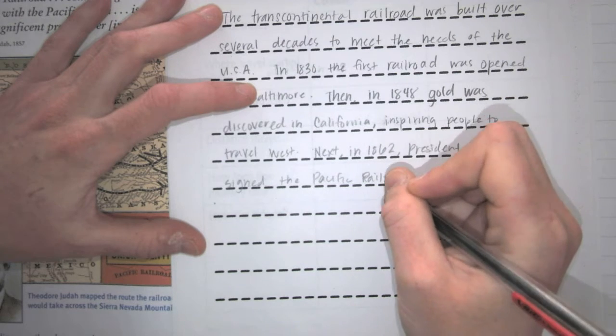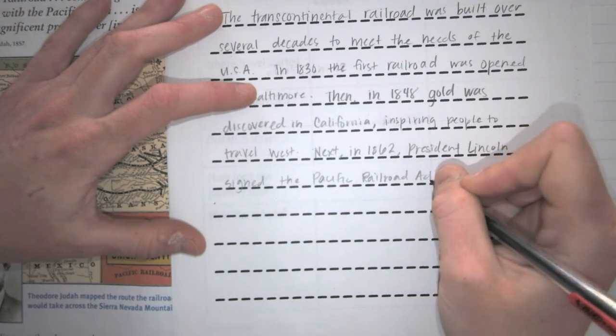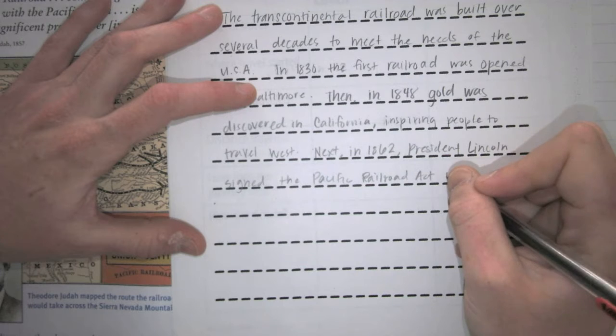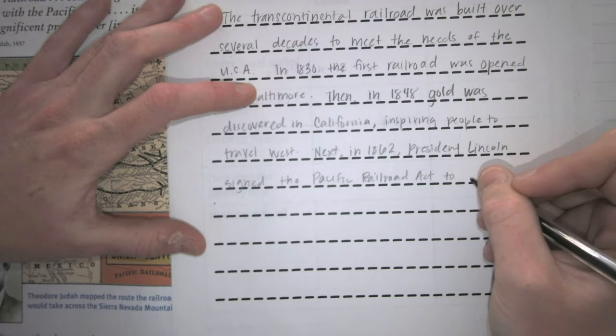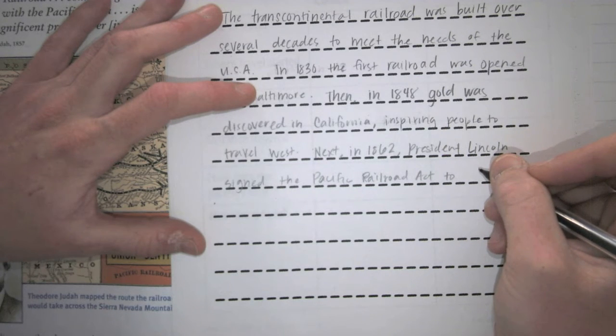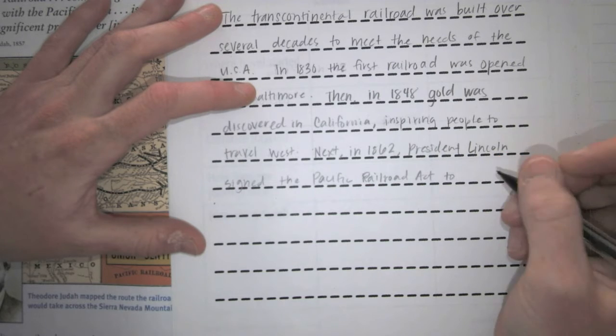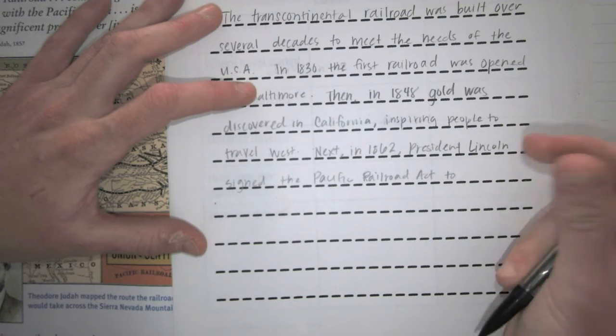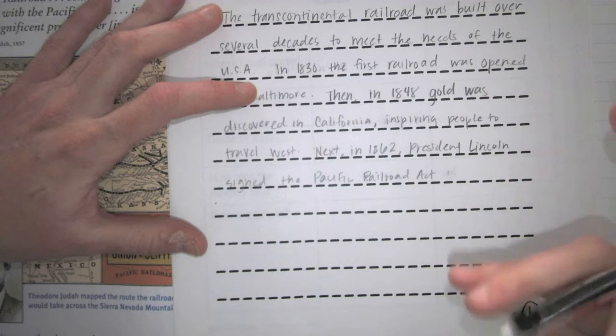It should be capital, the name of the term. Railroad Act.